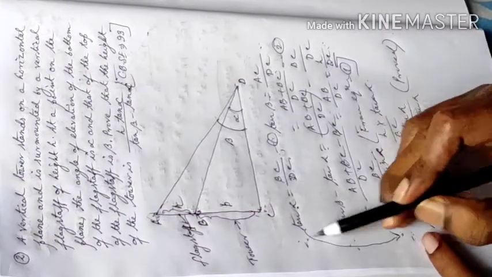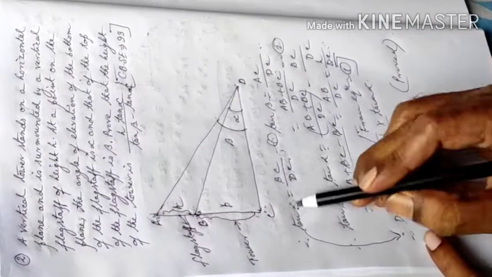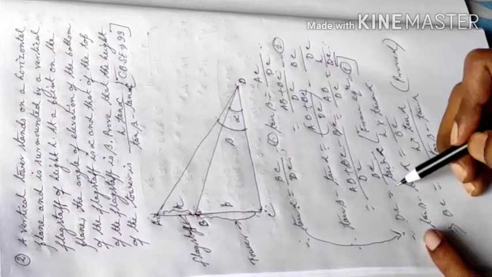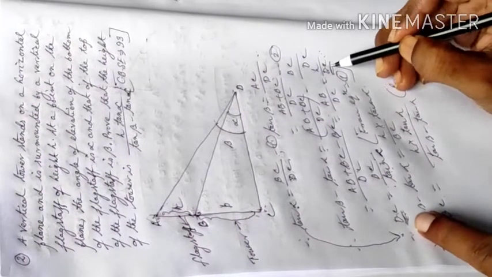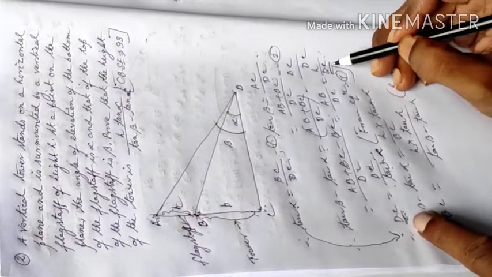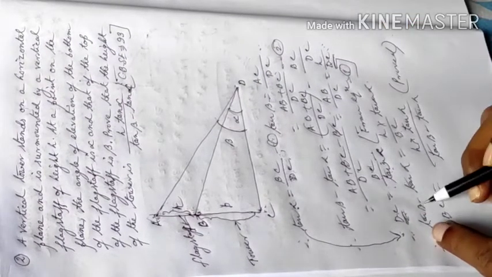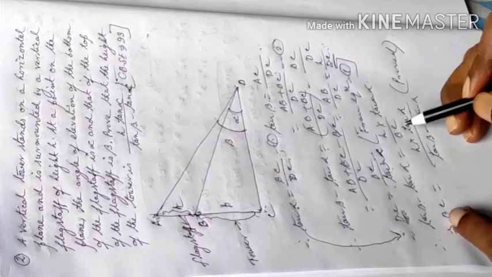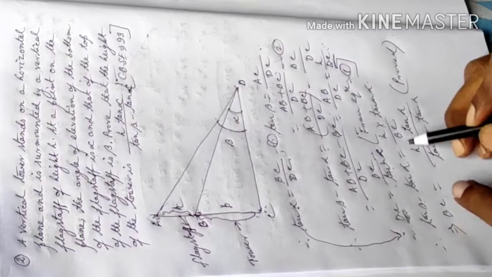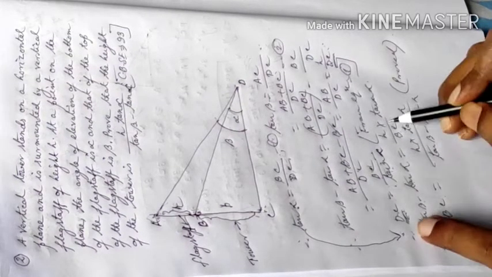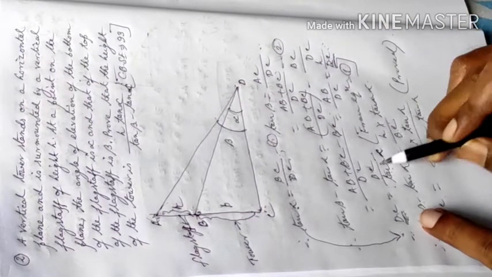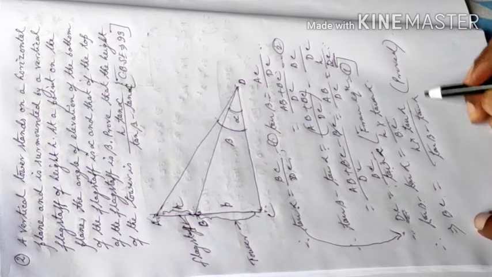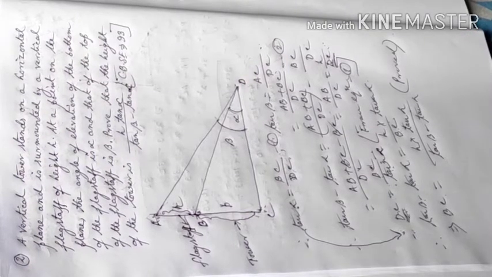Put the value of DC. Here DC is equal to what? DC is equal to BC by tan alpha. The value of DC will be put here. So tan beta minus tan alpha into tan alpha by BC, then BC by tan beta. Put in that value by the H. Okay, next one.